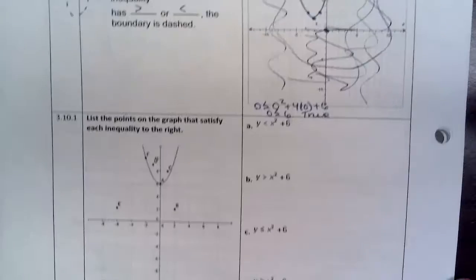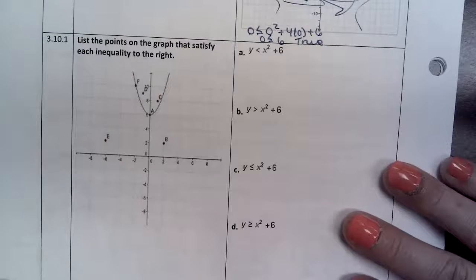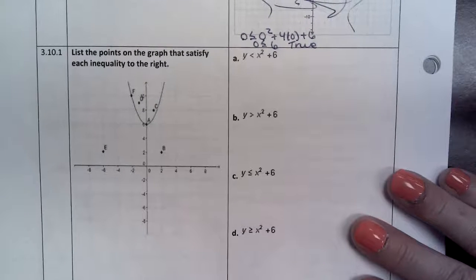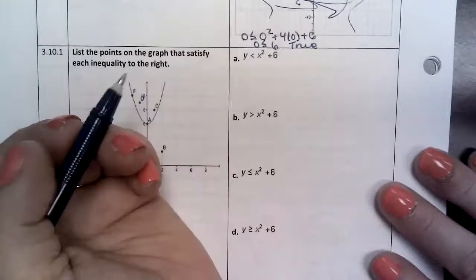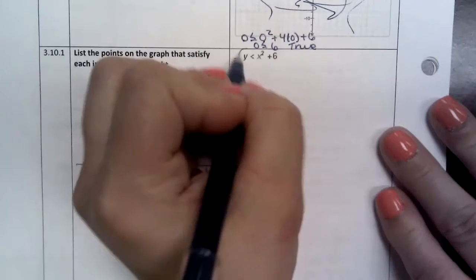All right, let's take a look at a couple more of these. So it says list the points on the graph that satisfy each inequality to the right. So y is less than x squared plus 6. Okay, so less than.